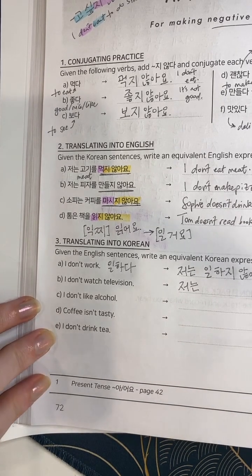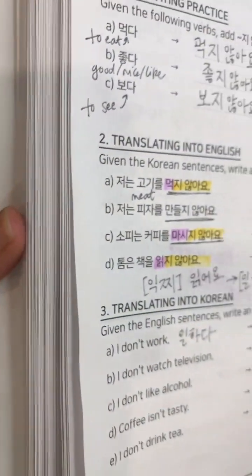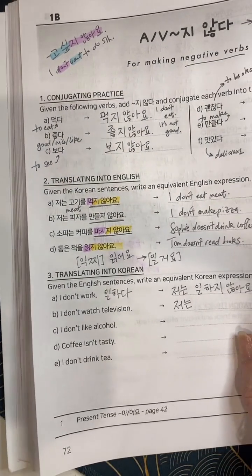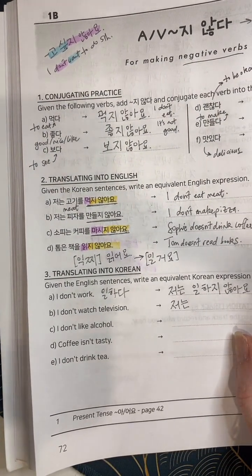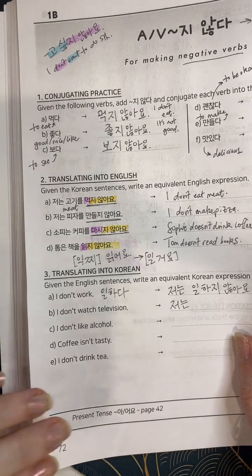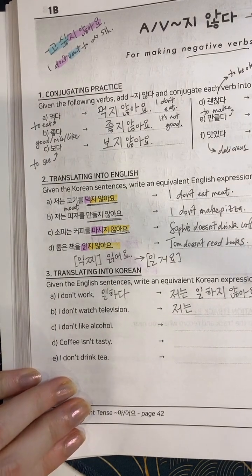Okay, and yes, this book is for beginners, although we are over halfway through, so we are moving away from pure beginner. We're still in the beginner stage, but we're not right at the beginning, if that makes sense. Can you replace it with 지? And if so, what does the 지 mean?